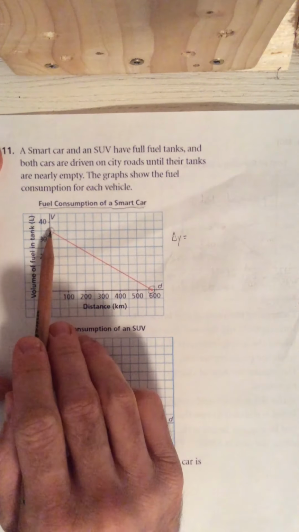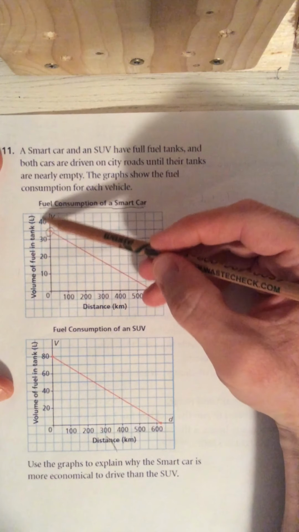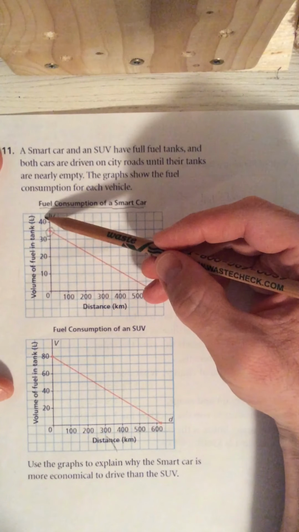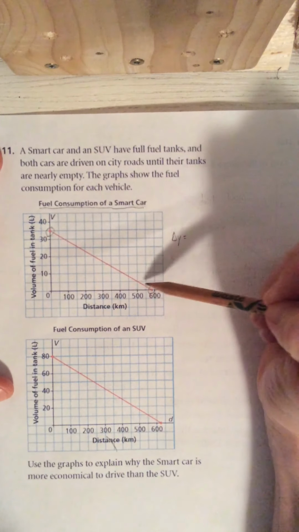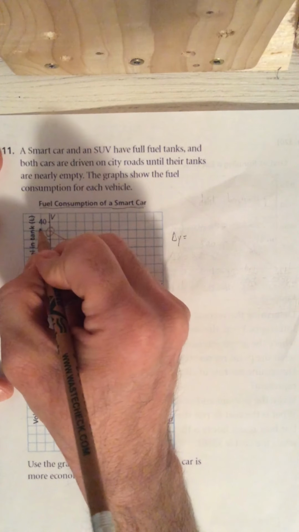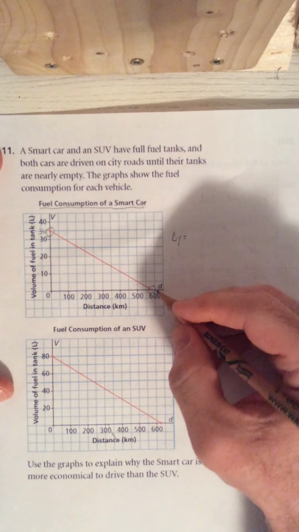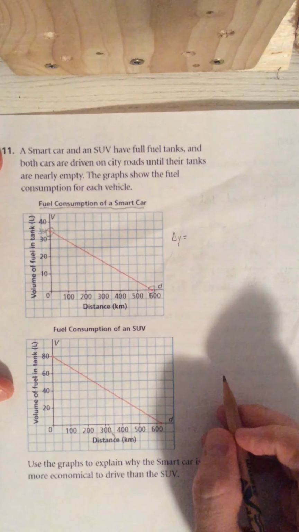So comparing these 2 points, we're looking at how they change along the dependent variable values from here to here. If you look, initially this smart car has 35 liters of gas, and then by the end, it has 0 liters of gas.